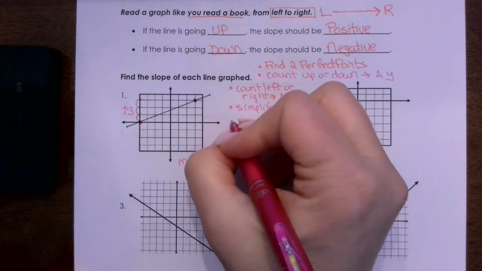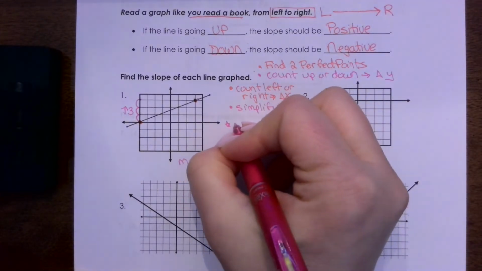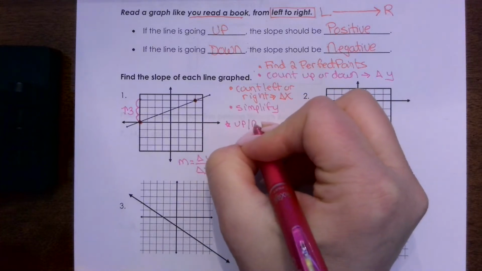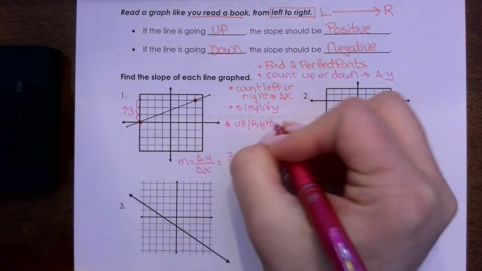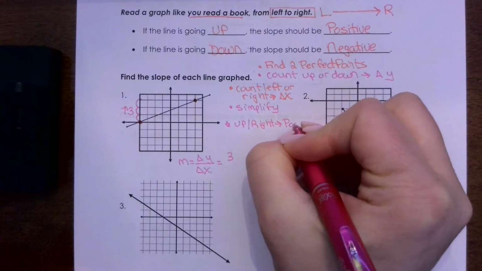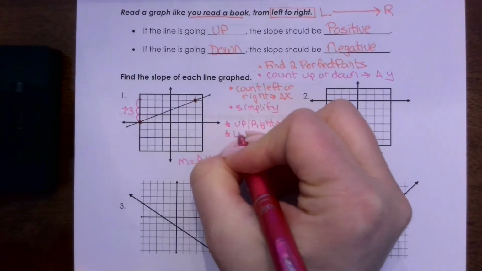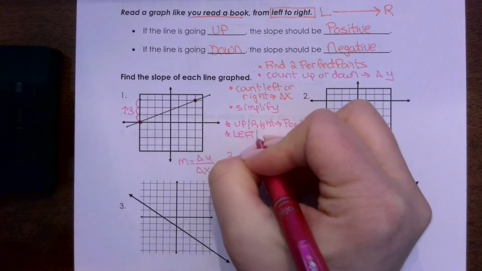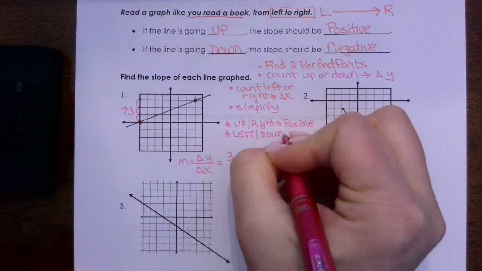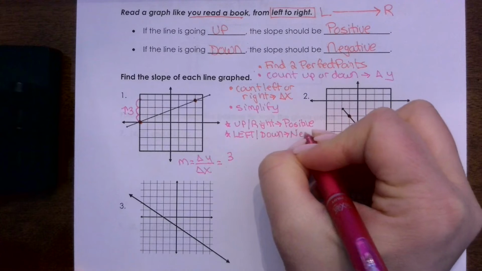If I go up, so this is just a note, or I go right, that represents a positive number. If I go left or down, that represents a negative number.